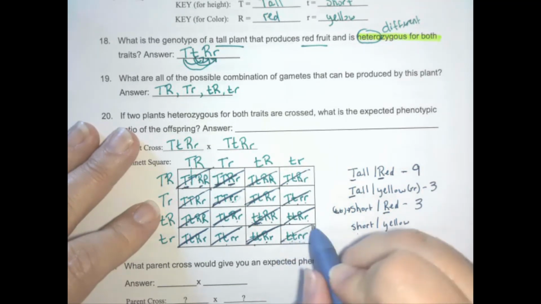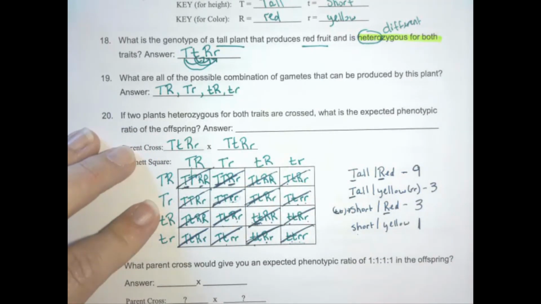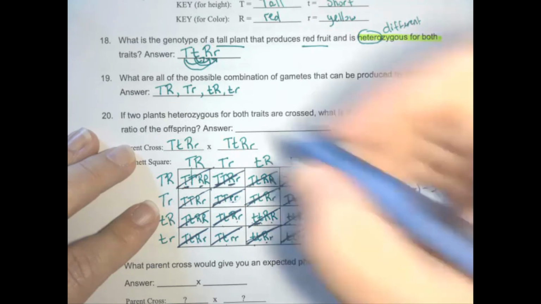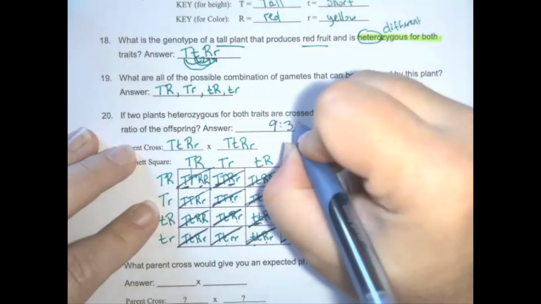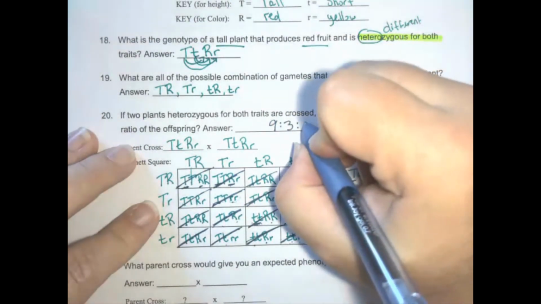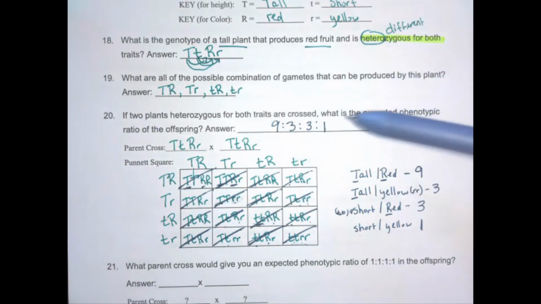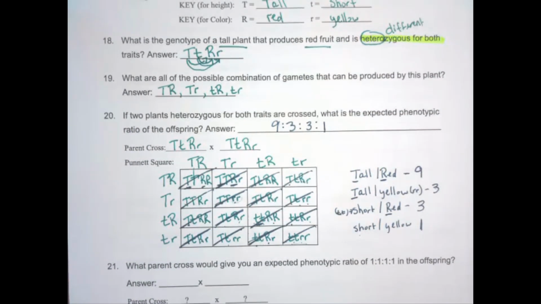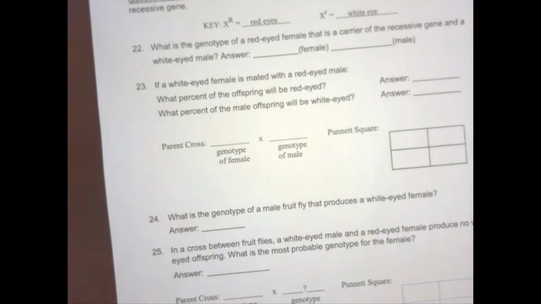short and yellow, and there's only 1. So it says, what is the expected phenotypic ratio? This is a 9, 3, 3, 1 ratio. Okay, so this is how you end up doing the ratio. All right, so that's setting up a dihybrid cross. Okay, and you got one more dihybrid that you're going to do.